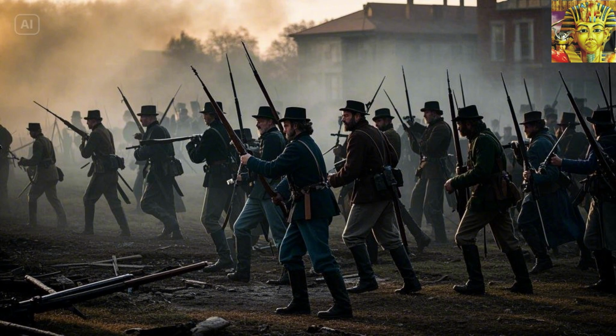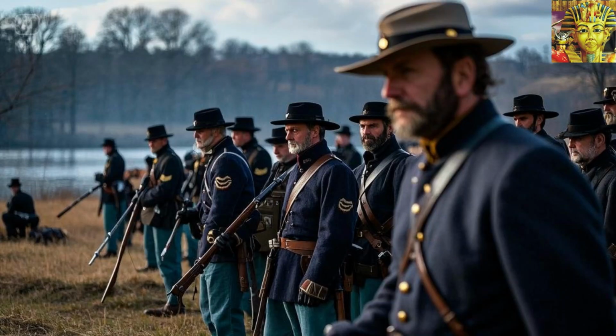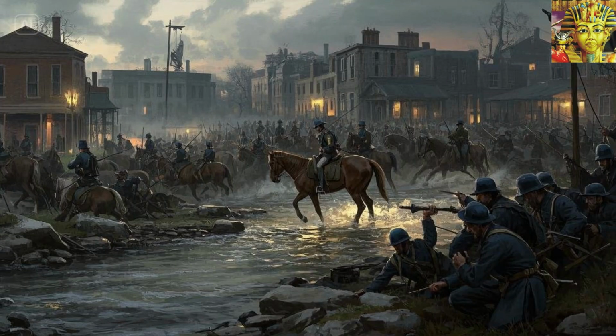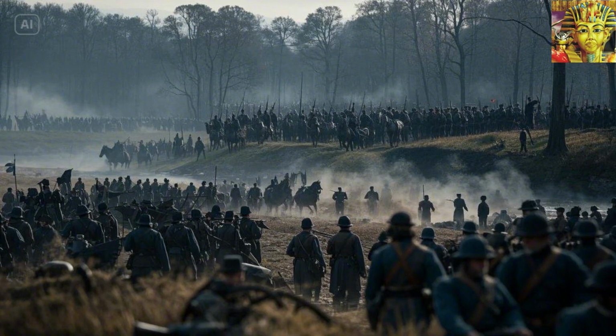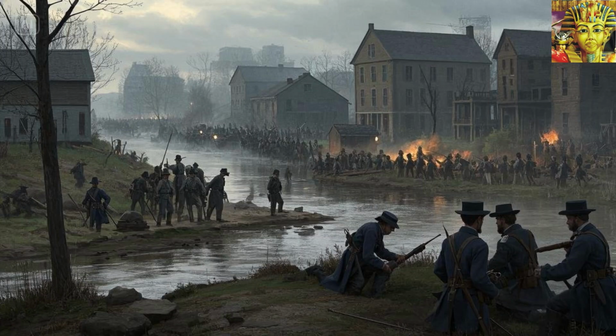In November 1862, President Lincoln appointed Major General Ambrose Burnside as the new commander of the Army of the Potomac, replacing Major General George B. McClellan. Burnside, eager to prove his worth, devised a plan to seize Fredericksburg and then march on Richmond.